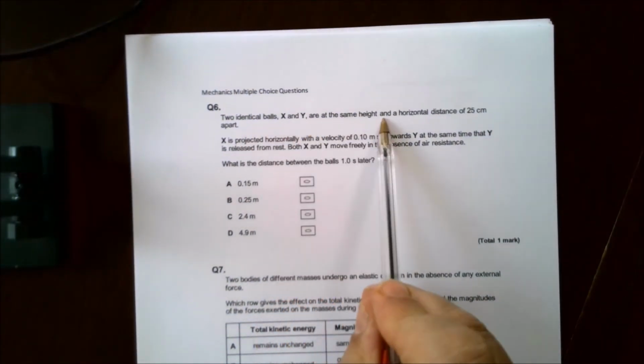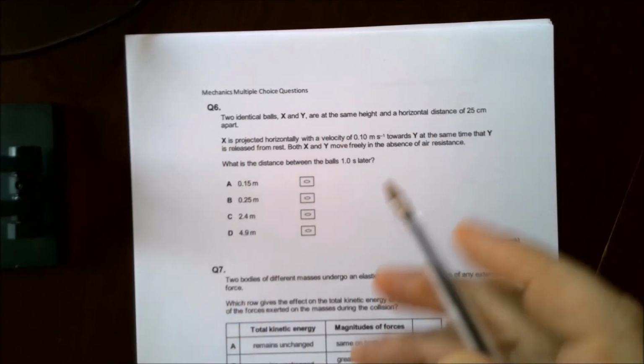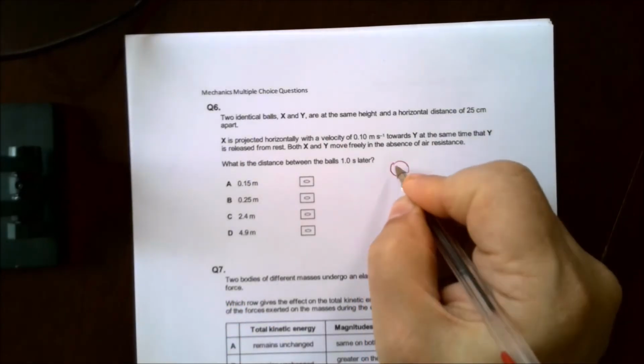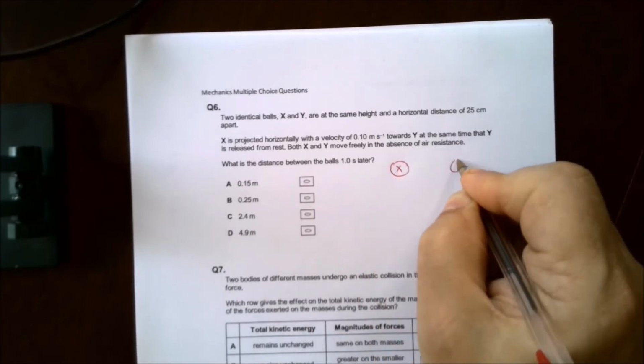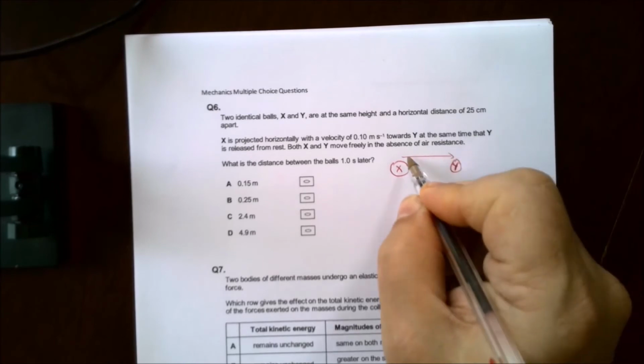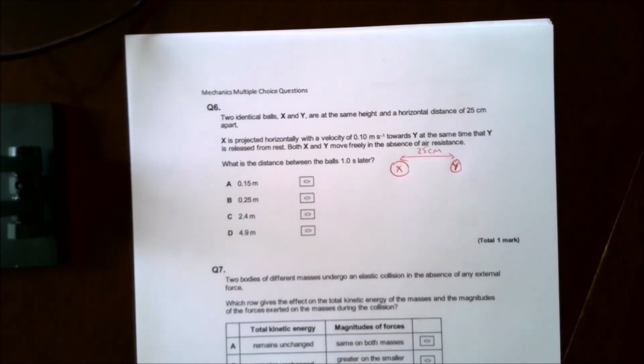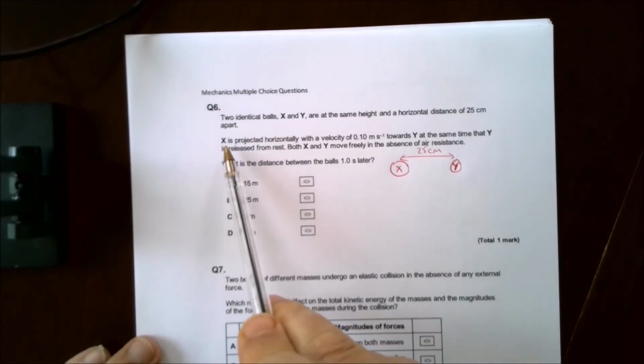Okay, question 6. Two identical balls, X and Y, are at the same height and a horizontal distance of 25 centimeters apart. Again, there's always a lot of information in these questions. I would always recommend you to draw yourself a little picture, just a little scribbly sketch, just to get all that information onto the page, so you haven't got to try and hold too many thoughts in your head at the same time.